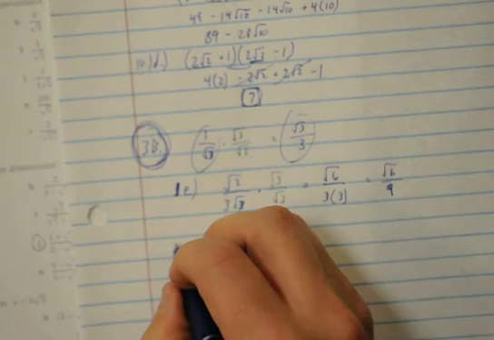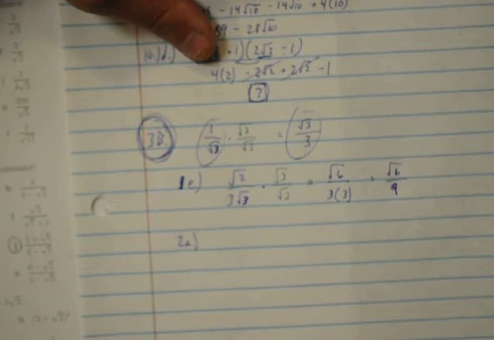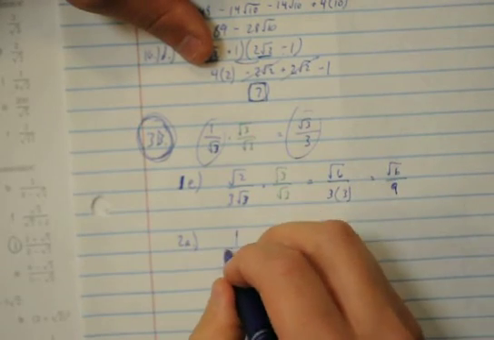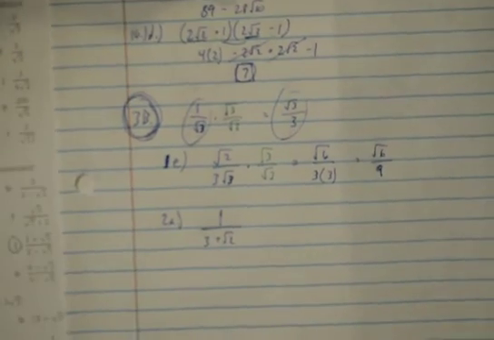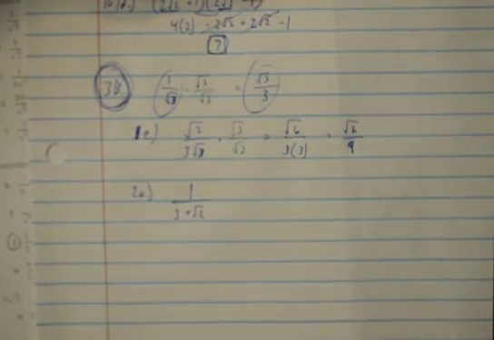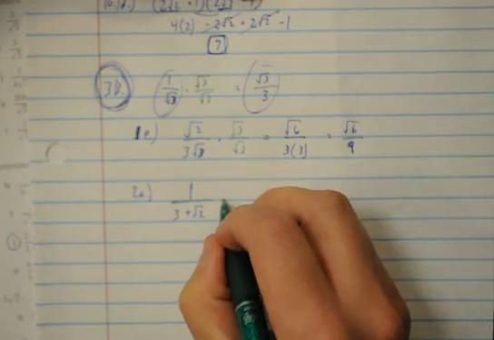Alright, now I'm on to 2a. It says write with an integer denominator. And it is 1 over 3 plus root 2. That's 2a on this. So what I'm going to do is multiply by 1.